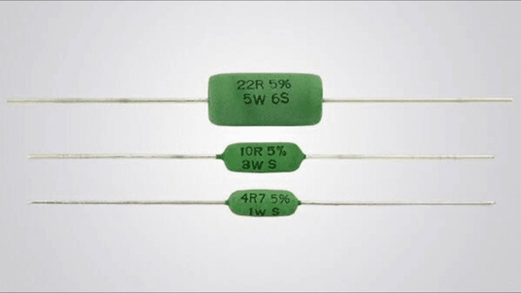Fusible resistors are typically used in applications where circuit protection is critical, such as in power supplies, automotive electronics, and industrial control systems. Here are some key characteristics and uses of fusible resistors.